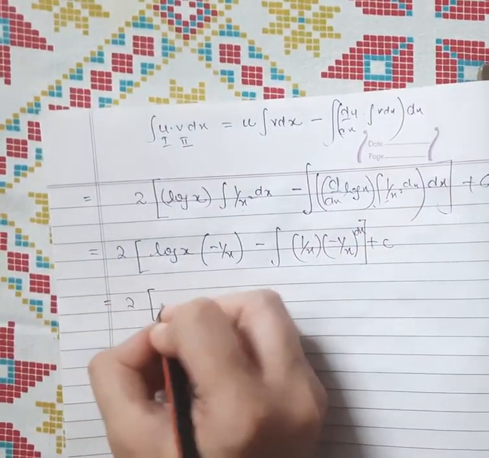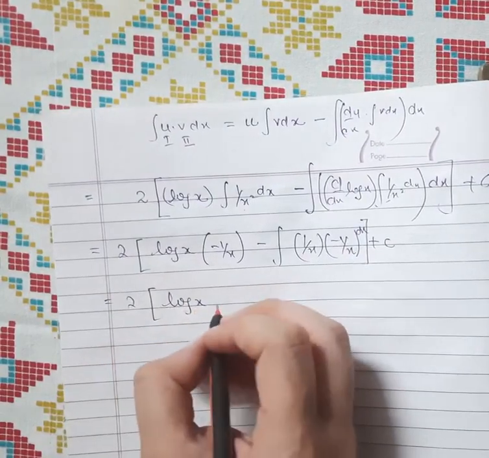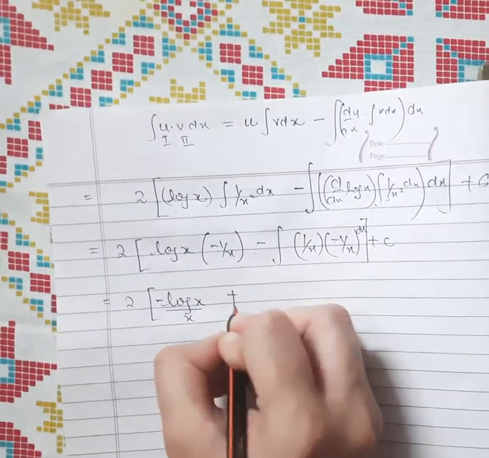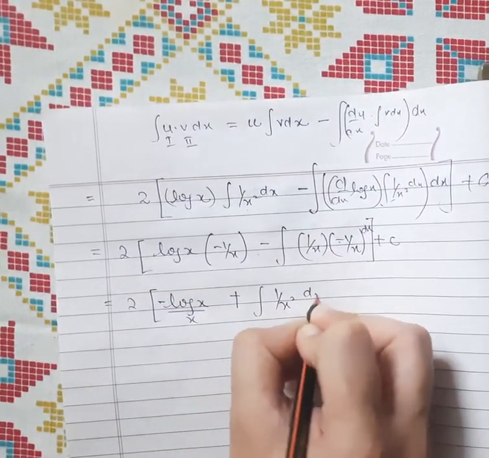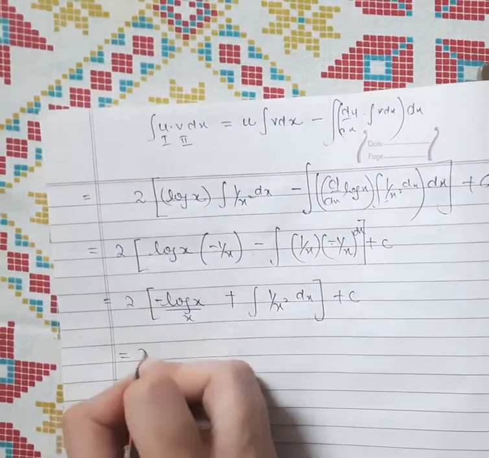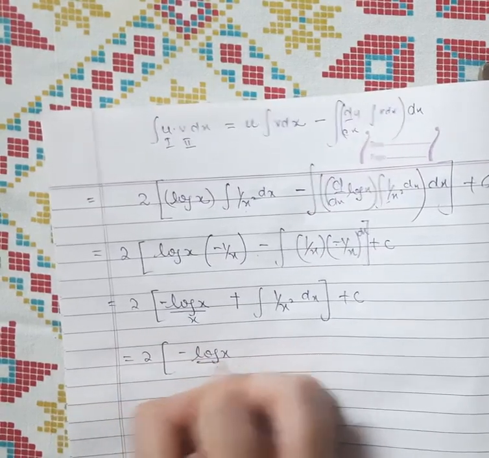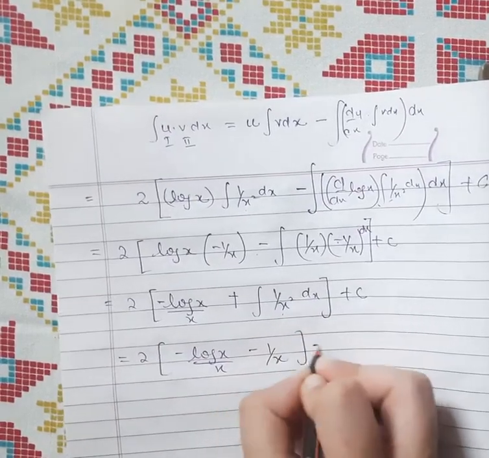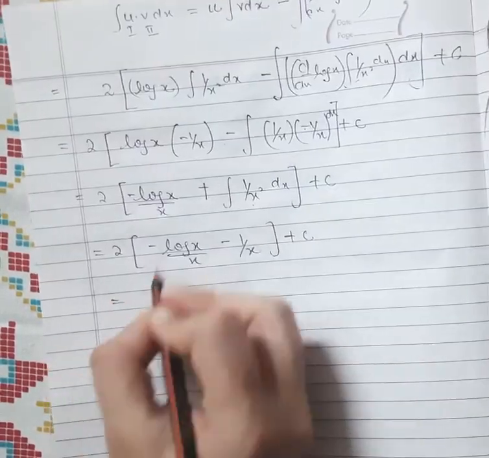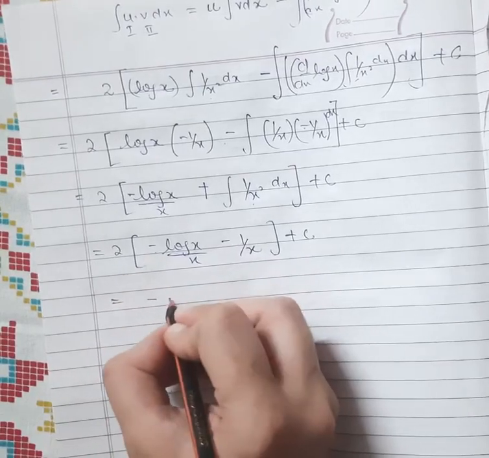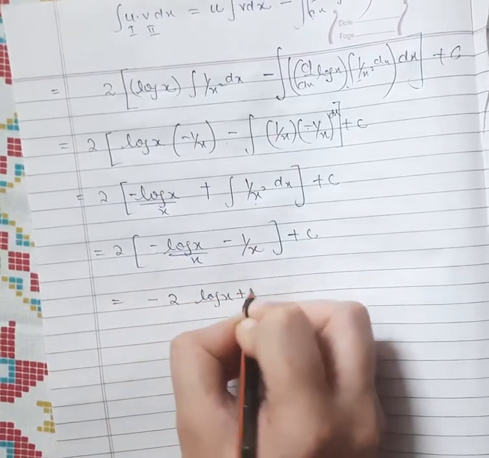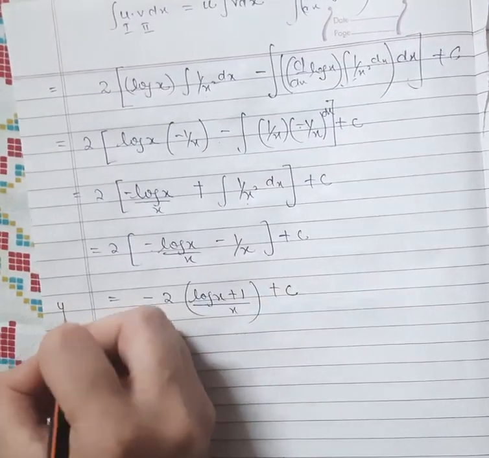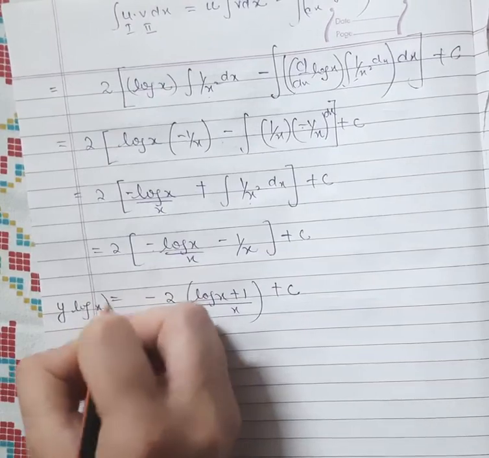So this is 2 log x, negative of log x upon x, this negative and negative, positive, integration of 1 by x square dx plus c. 2 times of minus log x upon x, again integration of 1 by x square is minus 1 by x plus c, taking negative common, I can write minus 2 log x plus 1 by x plus c. On the left side there was y times log x.